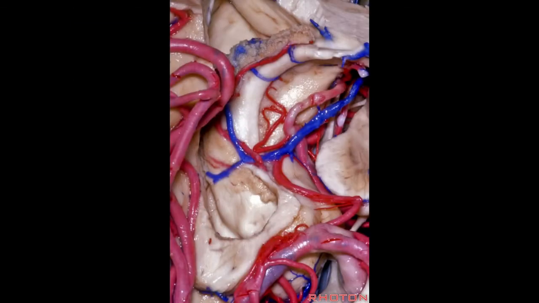That parahippocampal gyrus here has a lower surface, a medial surface, and an upper surface. And the posterior cerebral artery often runs on that upper surface of the parahippocampal gyrus medial to the temporal horn.